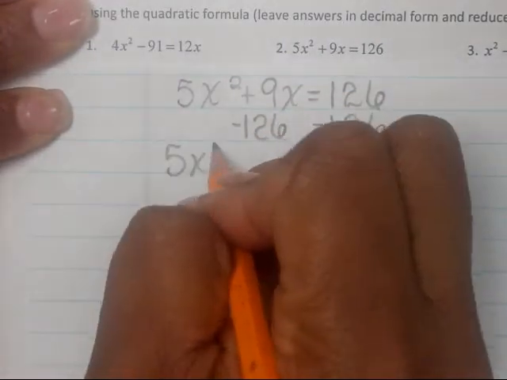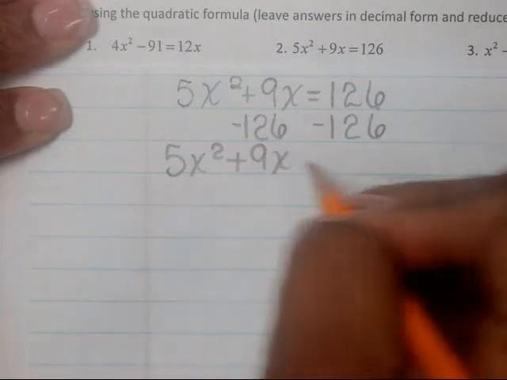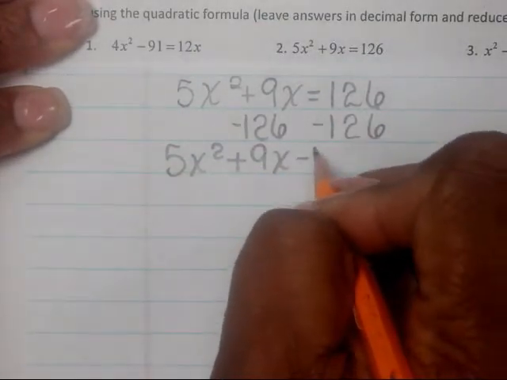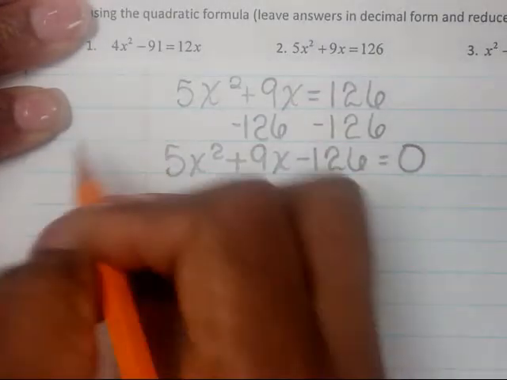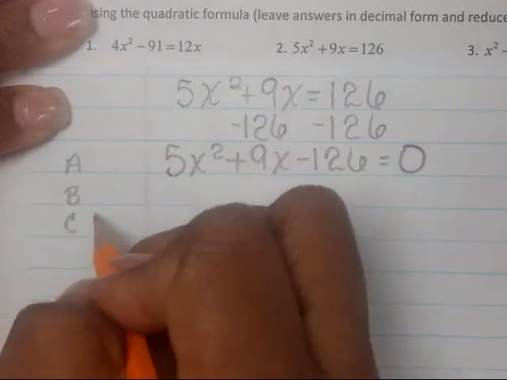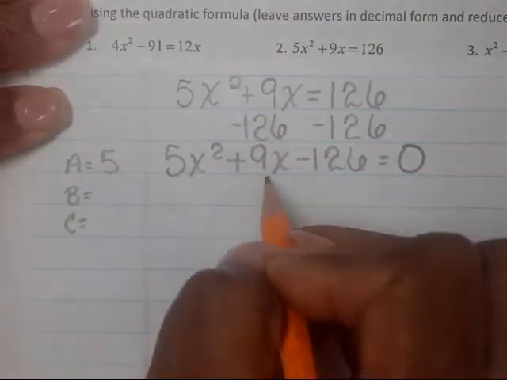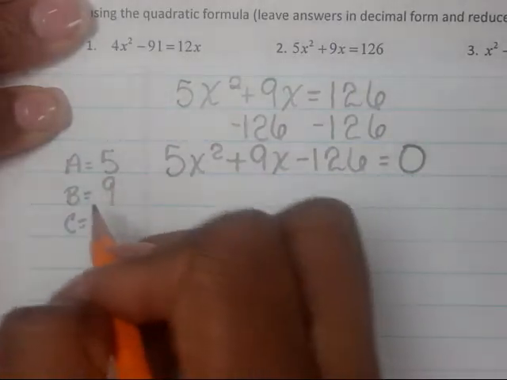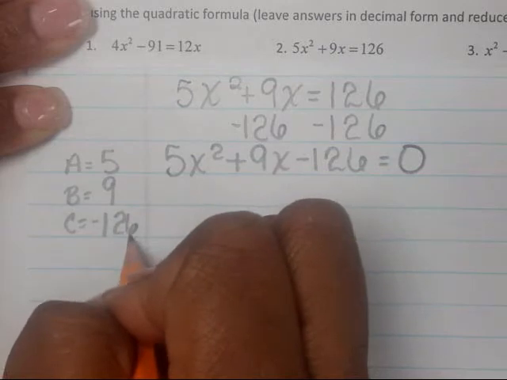And then I will rewrite the equation. It is 5x squared plus 9x minus 126 equals 0. I need to identify A, B, and C. A is 5, B is 9, and C is negative 126.